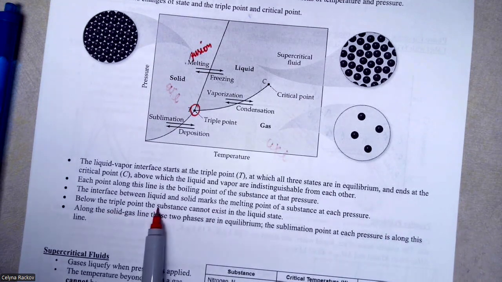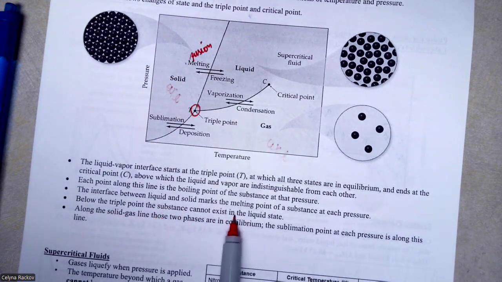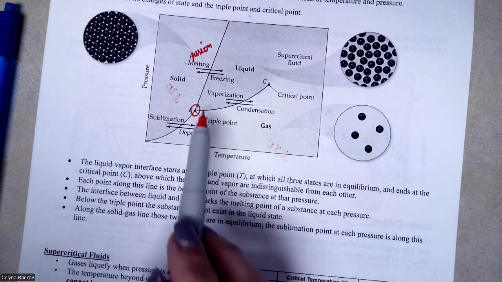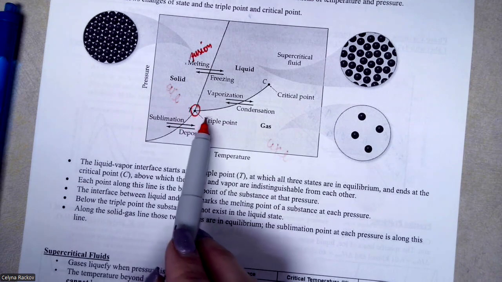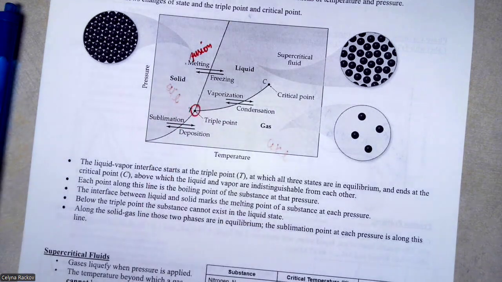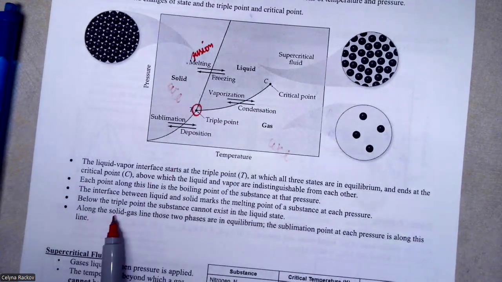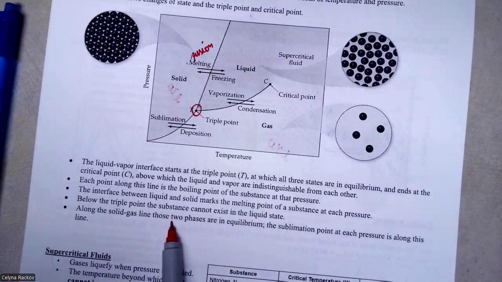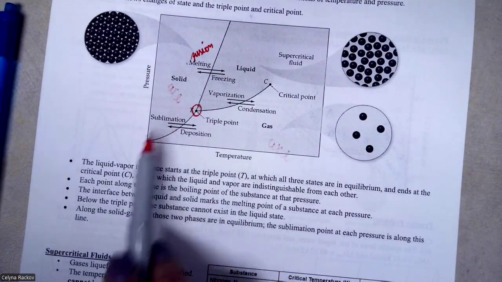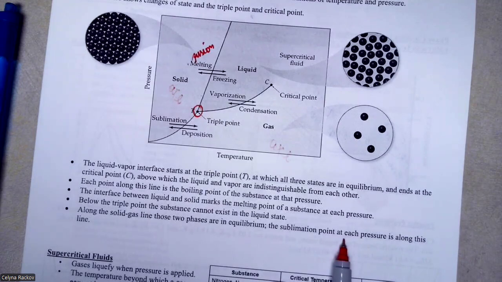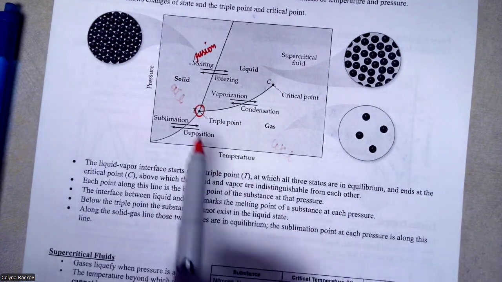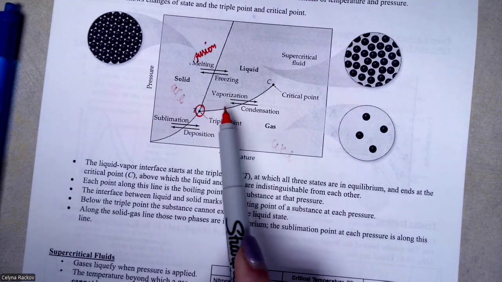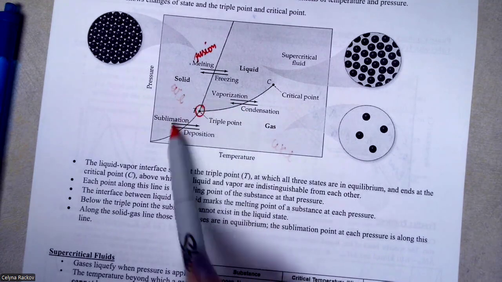So below the triple point, the substance cannot exist in the liquid phase, right here. Below here, it's solid or gas, but not liquid. And along the solid-gas line, those two phases are in equilibrium, and that is the sublimation point at which pressure is along this line here. So along this one here.